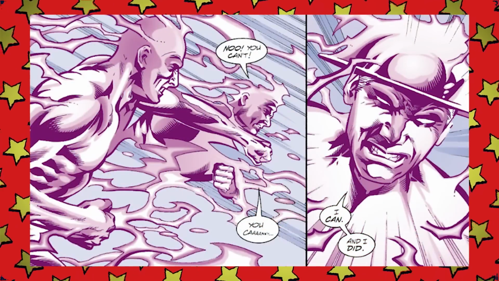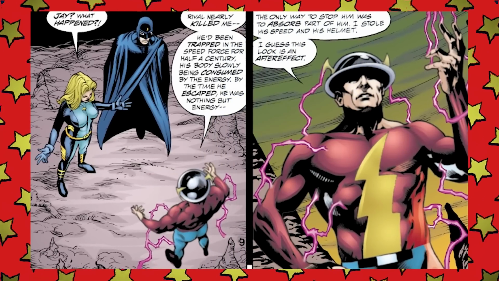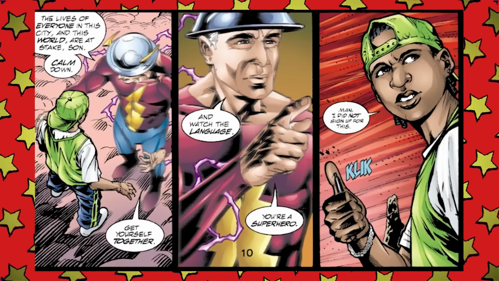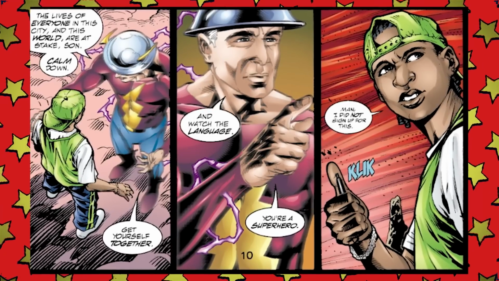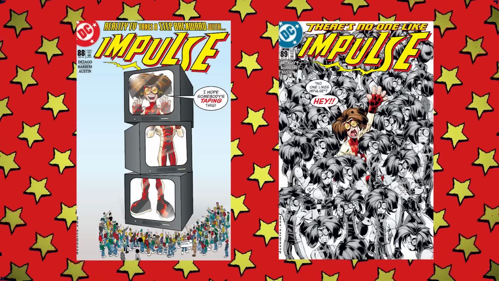And in this story, Jay ends up absorbing some of him because the Rival is kind of pure energy or mostly energy. And then Jay manages to get out and the Rival is still trapped in the Speed Force. And for a while there, Jay's kind of out of sync, but he gets better. Until the Impulse series, where the Rival gets out and masquerades as Joan's doctor, as seen in issues 88 and 89.